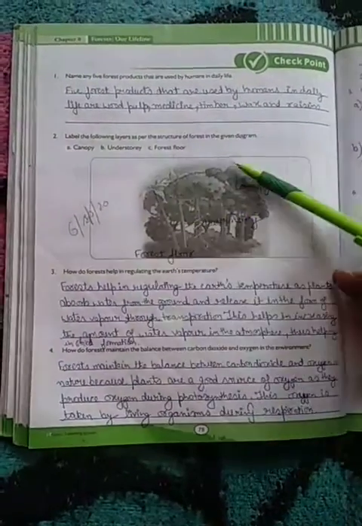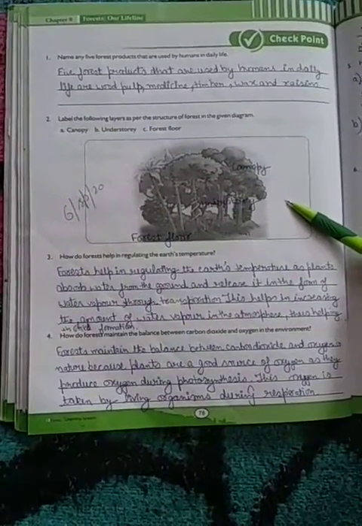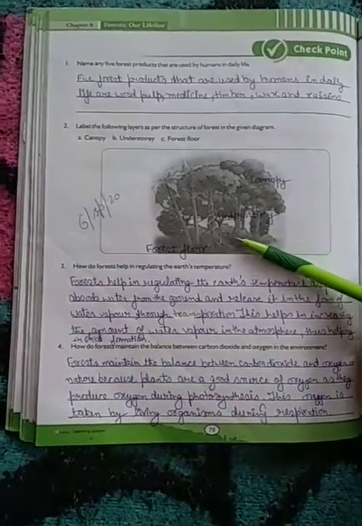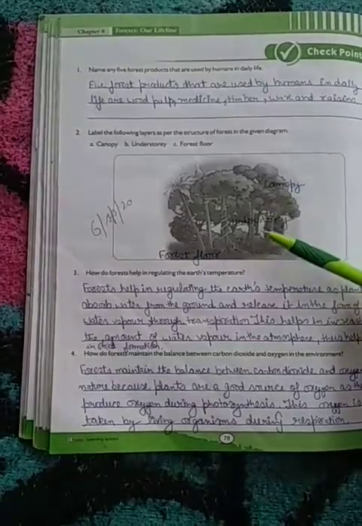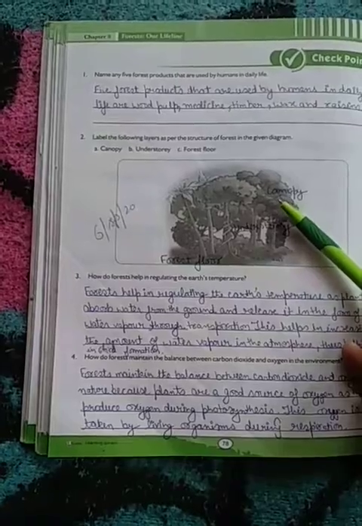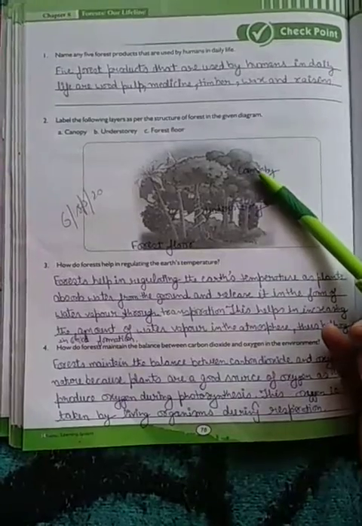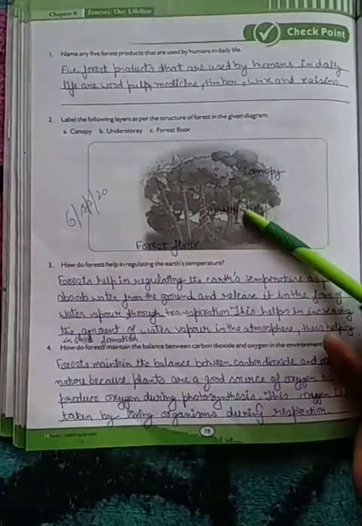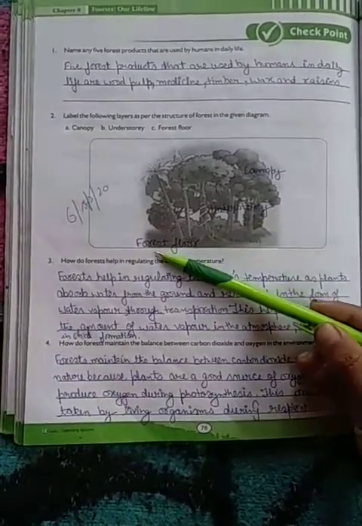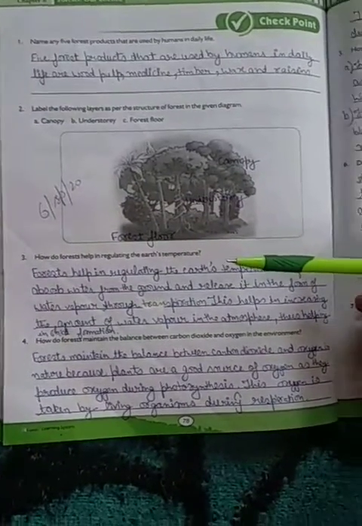Okay, label the following layers as per the structure of the forest given in the diagram. This is the diagram of a forest where trees are present, and you have to label them according to their layers. First, the layer known as canopy, that is present at the top, and it's mushroom shaped or umbrella shaped. After that comes the understory. After the canopy the layer is the understory, and below the understory there is the forest floor. So these are the 3 layers that are present in the forest.